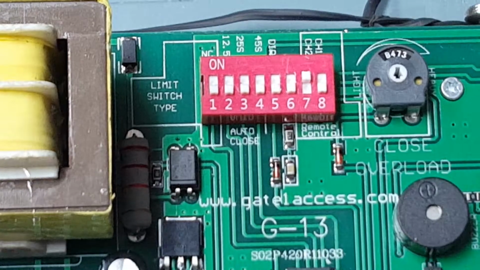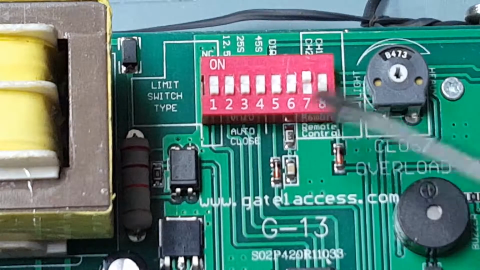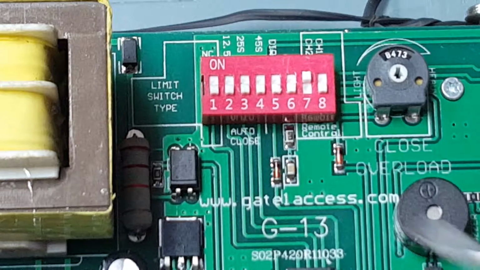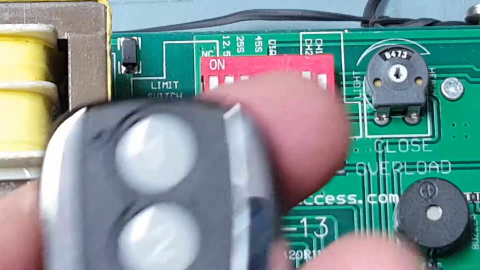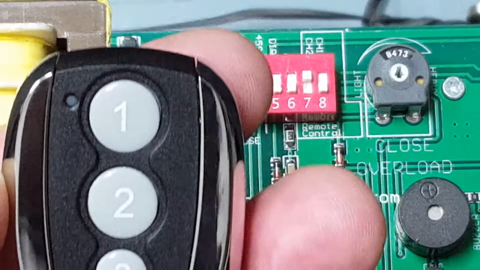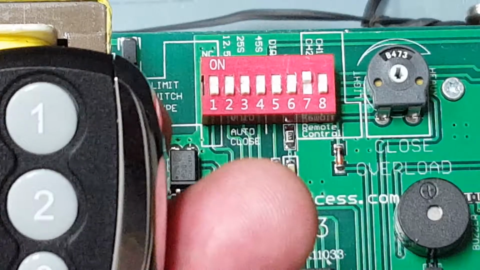7 and 8 are your channels. Dip switch number 7 is channel 1. Dip switch number 8 is channel 2 on your remote control. So when you're looking at your remote control, these are your channels. These are basically how you will set it.